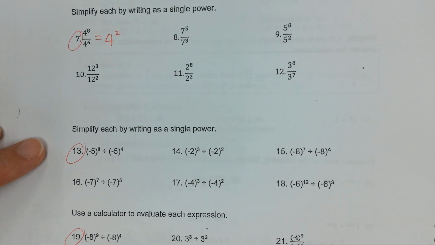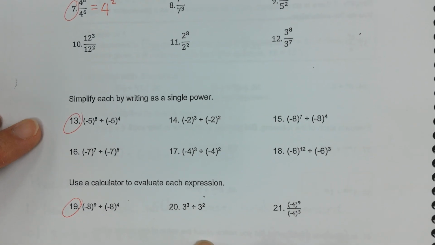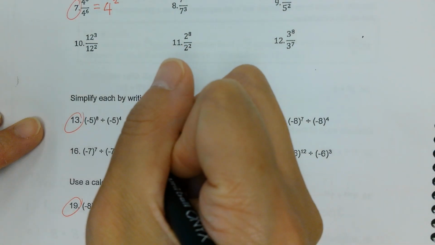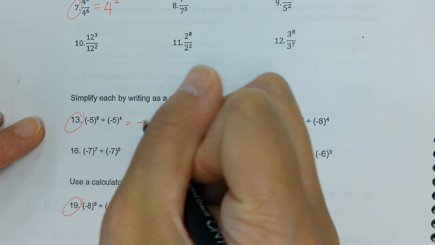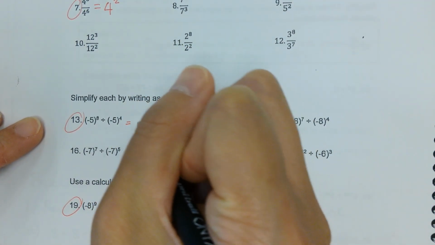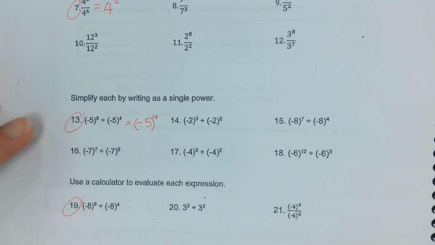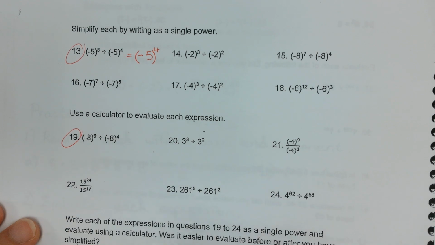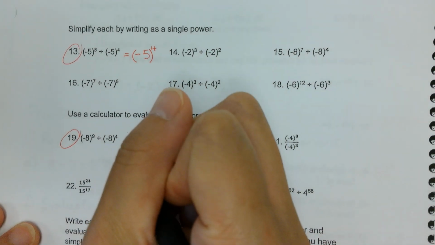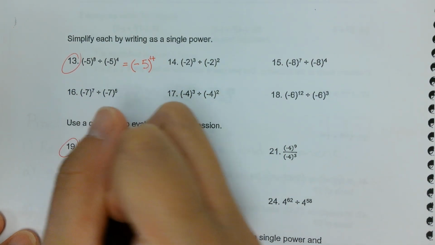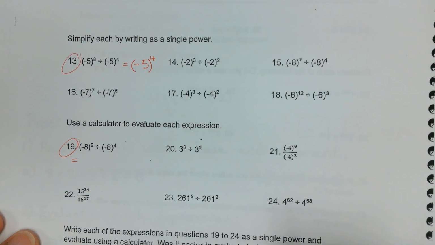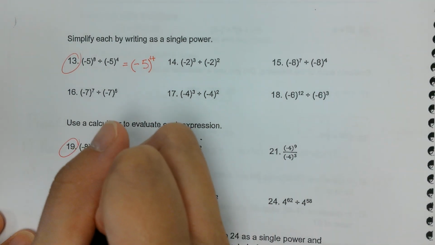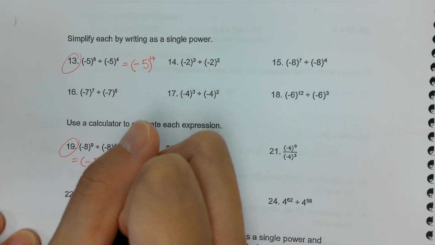Number 13. Michaela? -5 to the power of 4. Oh, but you gotta put the 5 in back. Good. Perfect. Okay. And the last one? Number 19? Okay, Mohini says -8 to the power of 5.